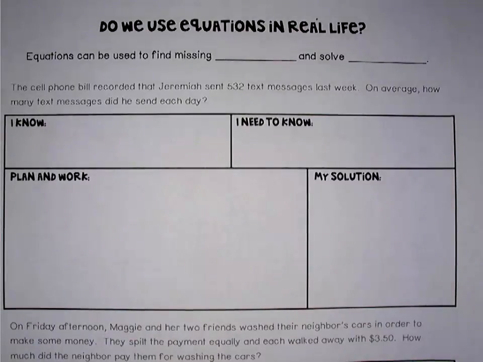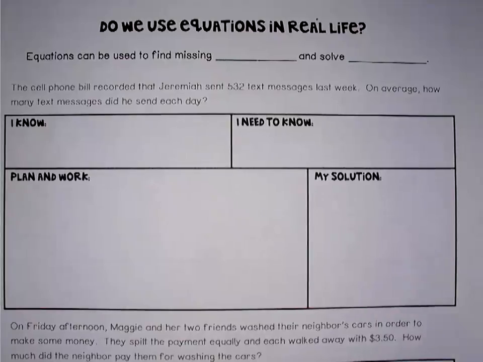Okay, we're back with equation student handout notes number 5. And the title is Do We Use Equations in Real Life? Something similar to the one that we did before, but remember we were working on addition and subtraction. This one is working on multiplying and dividing.